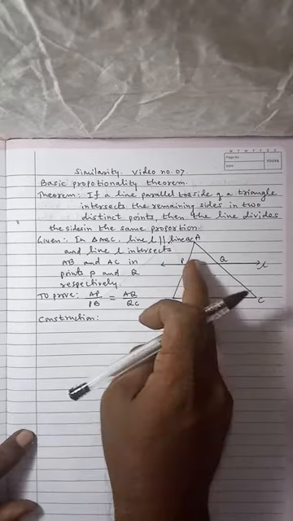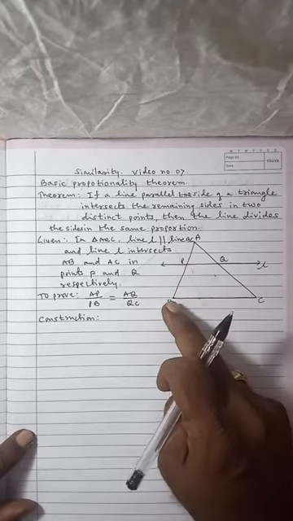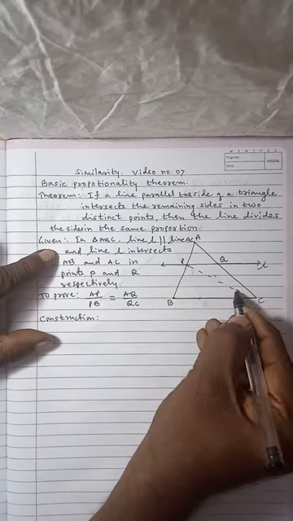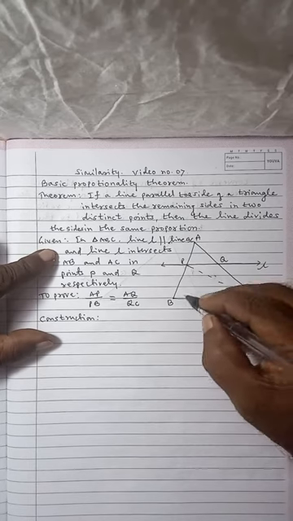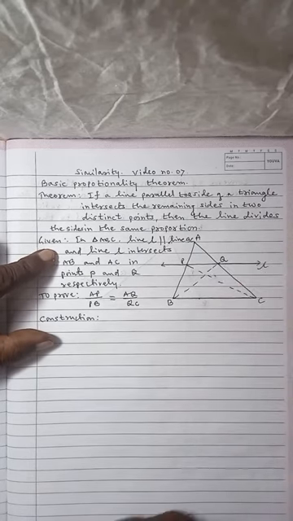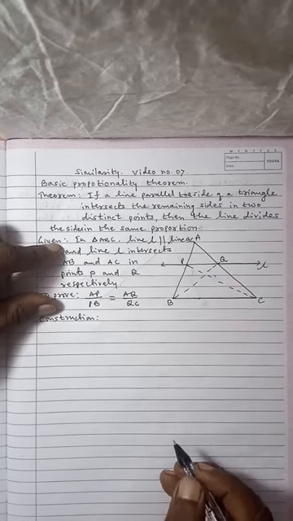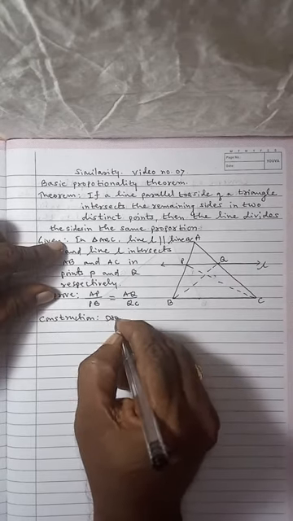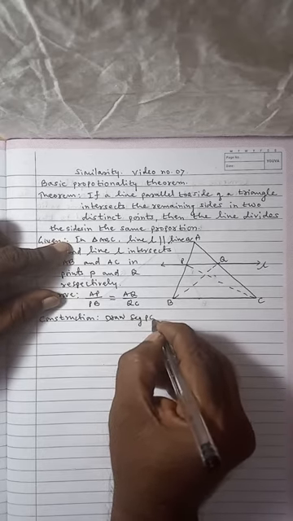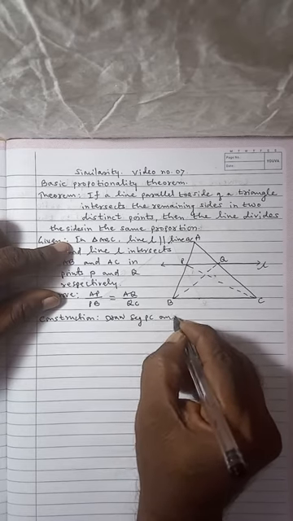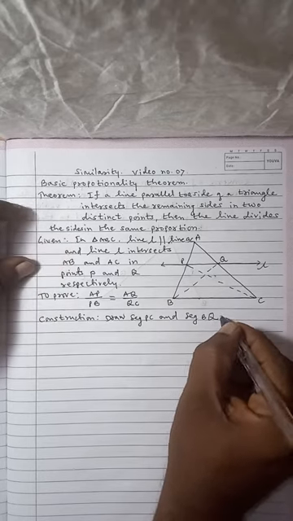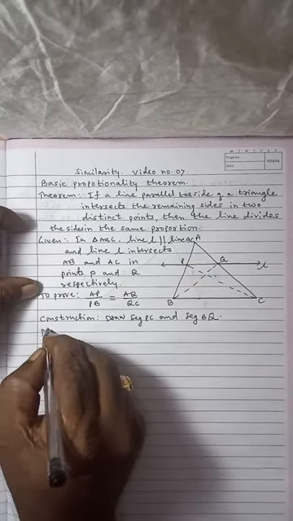Draw segment PC and segment BQ. So I'll draw here segment PC, segment BQ. Okay, we'll go for the proof.